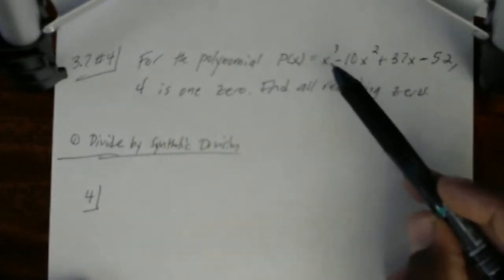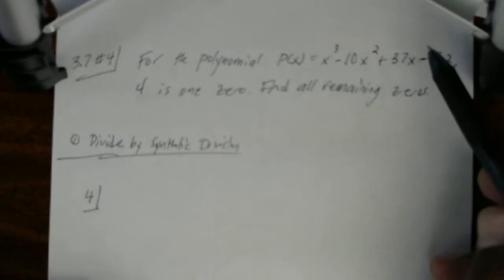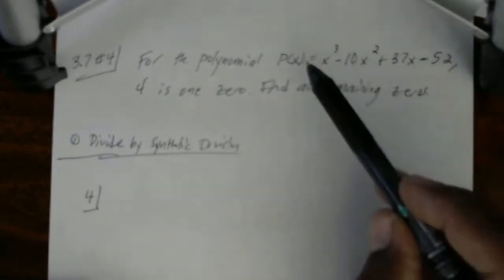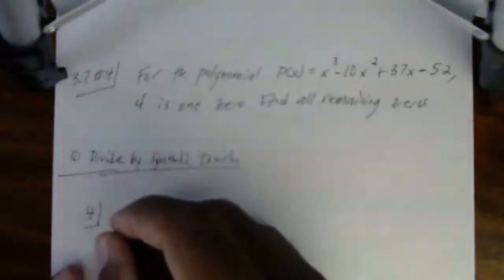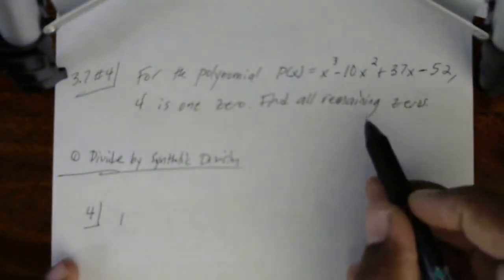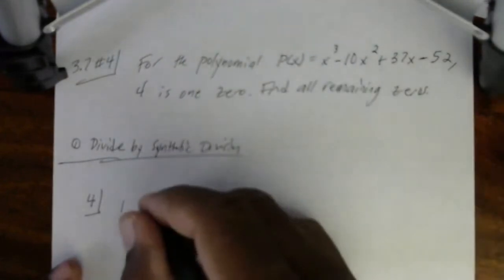So in order to check that, I'm going to check the degree of each term. So here I have a 3rd degree term, a 2nd degree term, a 1st degree term, and then the degree of any constant is 0. Right, so I don't have to add any filler terms. So next I'm going to list out the coefficients. So 1 is the coefficient of my cubic term.